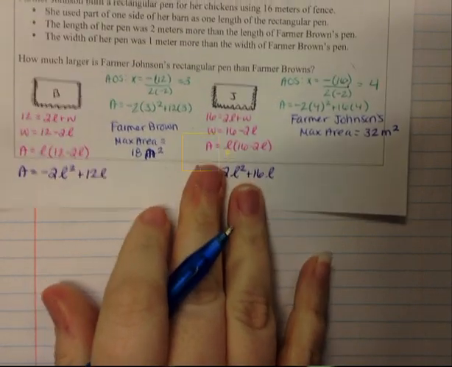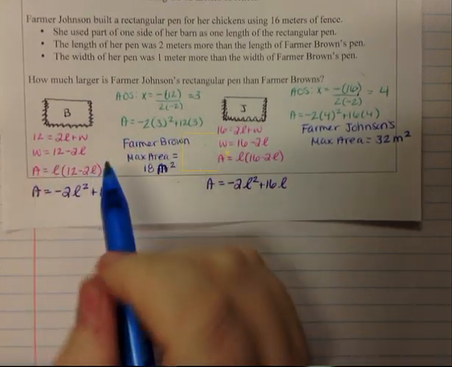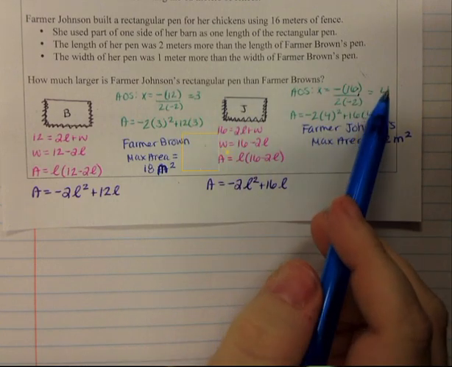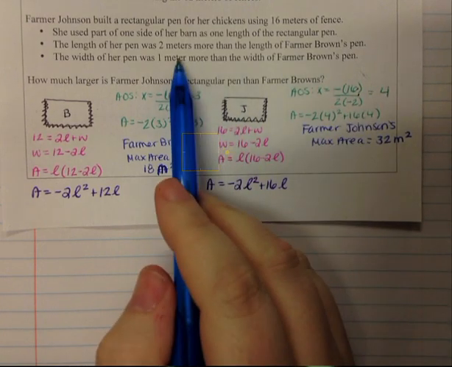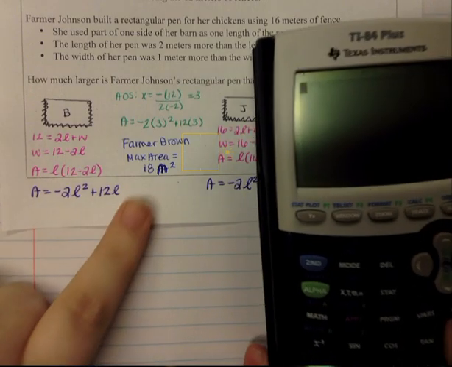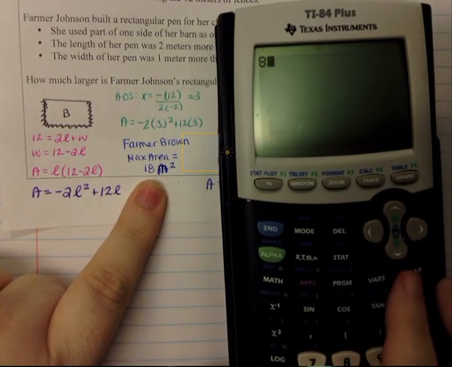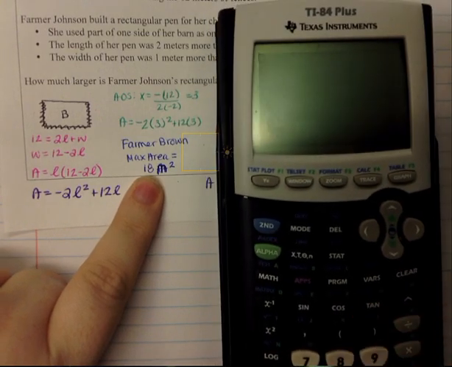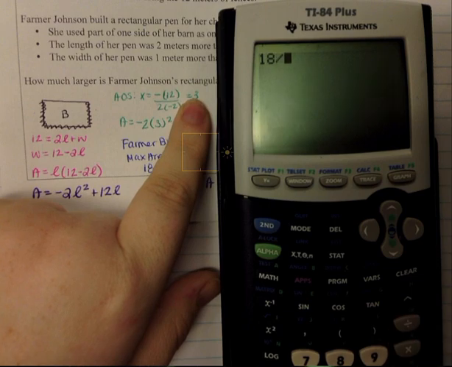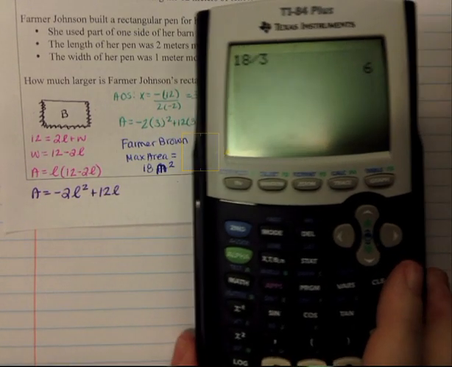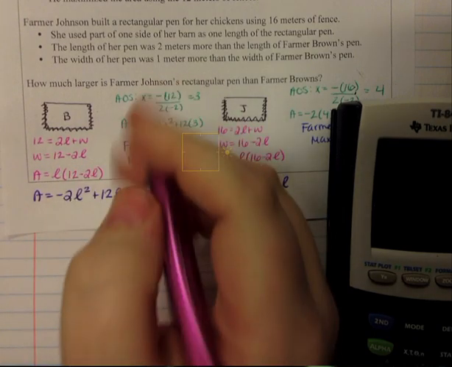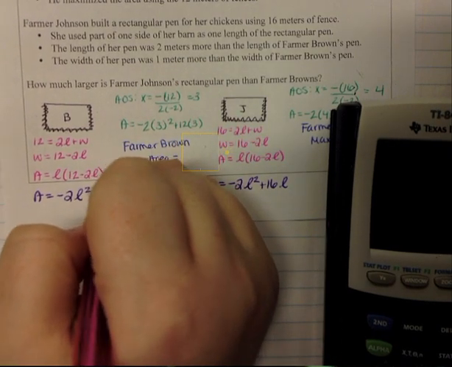Now, just to make sure we did this right: this axis of symmetry was 3, this one was 4, so it's 1 meter more. If we go back to Farmer Brown's area, we know 18 was the max area. It's length times width, so if we divide that by 3, the other dimension is going to be 6. So Farmer Brown's dimensions are 3 by 6.